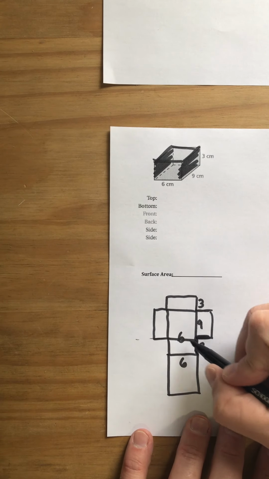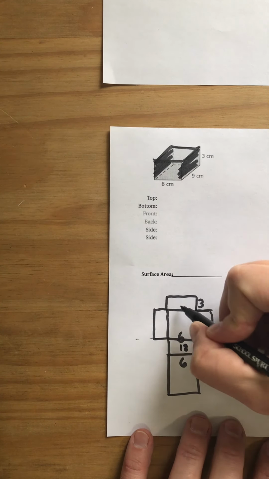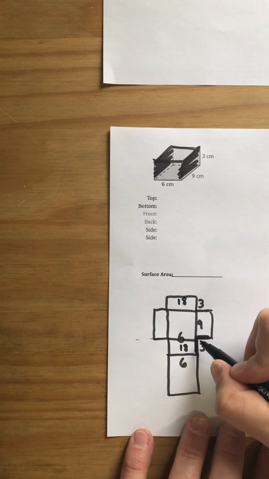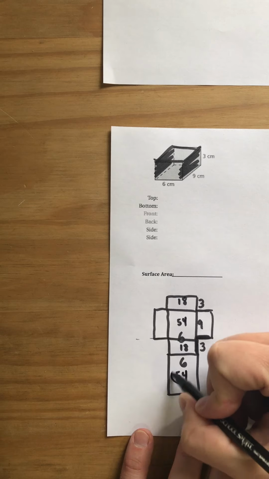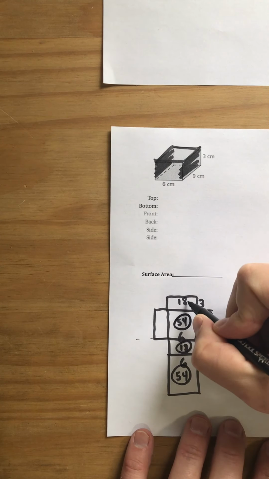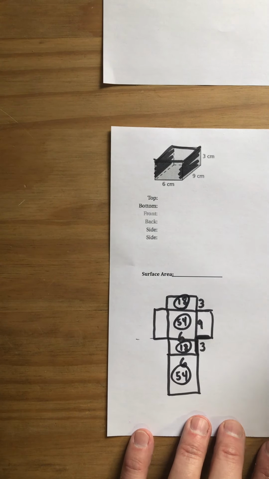So 3 times 6 gives me 18, so that'll be 18, and that'll be 18. 9 times 6, our ever popular 54. Okay, I'm going to circle these just to make it easier. You'll notice I didn't label them in my work because I will label them in my answer.